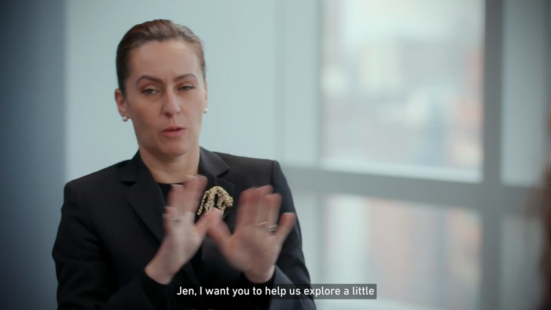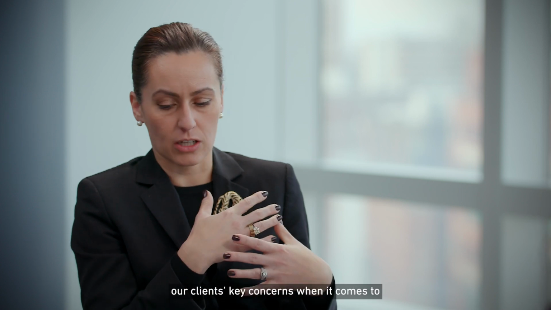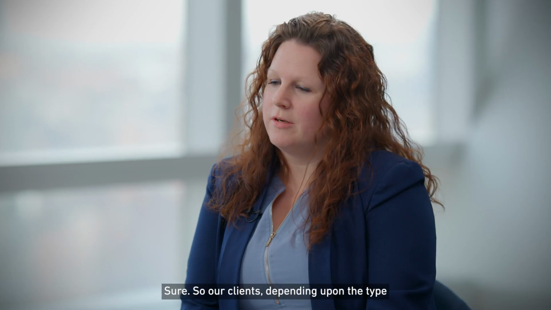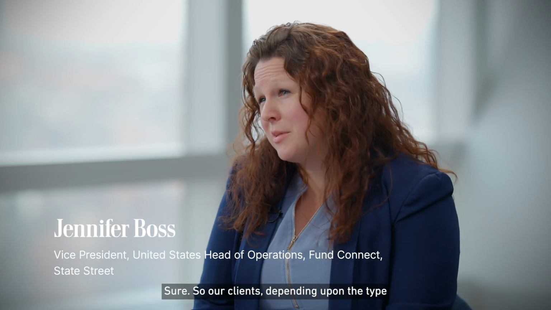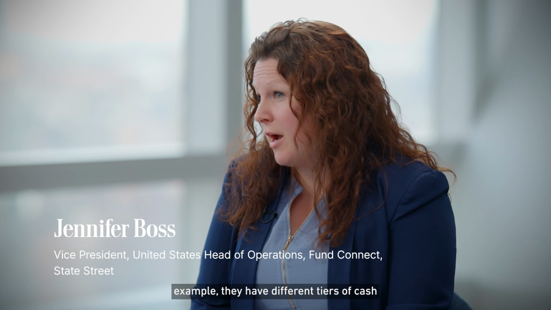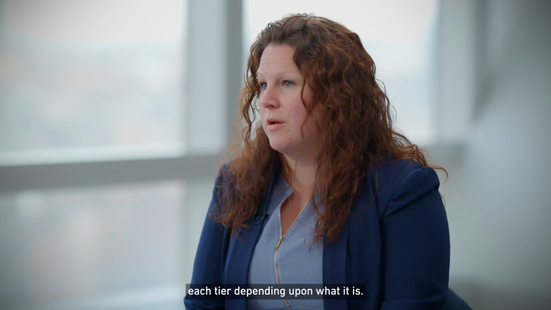Jen, I want you to help us explore a little bit deeper. So what are you seeing as our clients' key concerns when it comes to managing counterparty uncertainty? Sure. So our clients, depending upon the type of client, if I use a corporate client as an example, have different tiers of cash, and there's a different risk appetite for each tier, depending upon what it is.